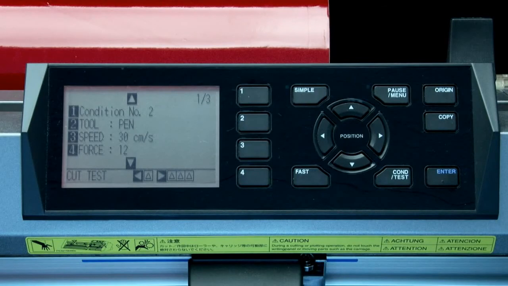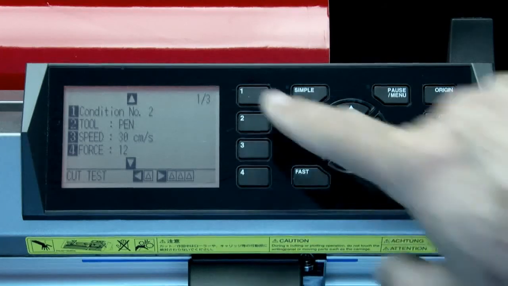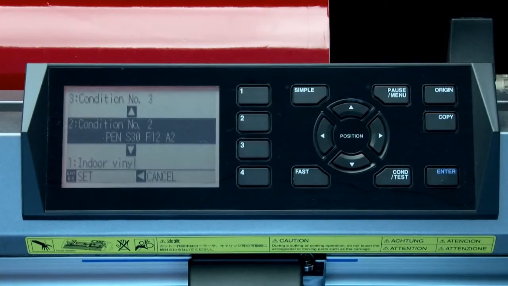Now we can change that condition setting to a secondary material you may be using. Let's go ahead and change the next condition. At this point, we could exit out of here and return to the main menu and change to another condition. Notice that within this menu though, we can simply press the 1 key and switch to a different condition without exiting the condition menu altogether.